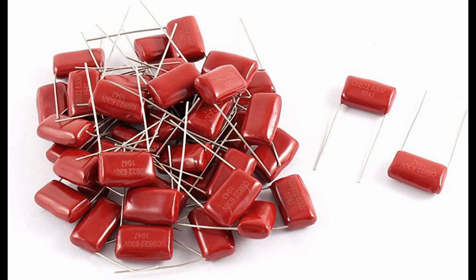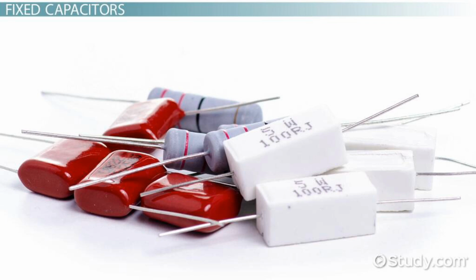6. EMI/RFI suppression. Electromagnetic interference, EMI, and radio frequency interference, RFI, can disrupt electronic systems, especially in sensitive equipment. Film capacitors are used in filters and suppression circuits to block unwanted high-frequency noise in power and signal lines. These capacitors are found in EMI filters, RFI suppression filters, and line filtering applications for electronic devices, home appliances, and industrial equipment.